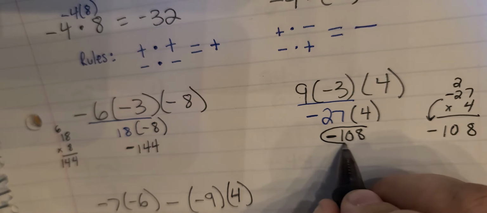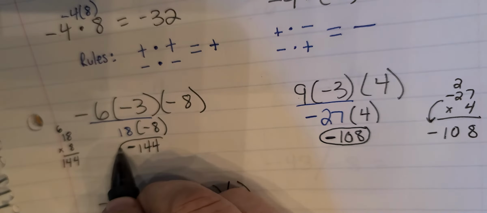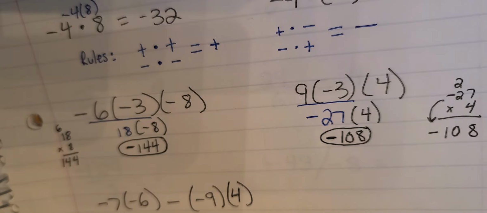And just to make sure, I'm going to circle this as my final answer and circle this as my final answer. So I should make sure that whoever's looking at my paper knows that's the answer I meant.